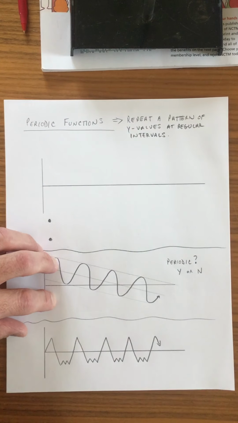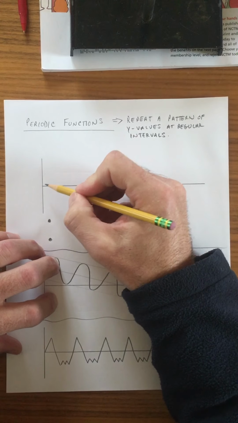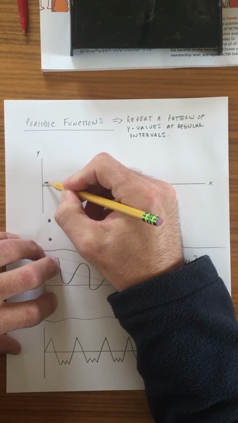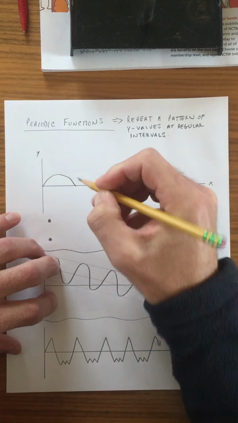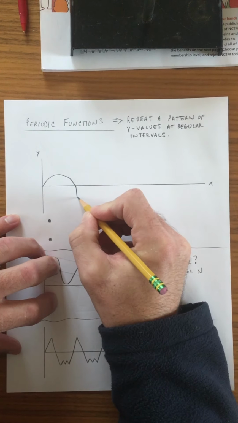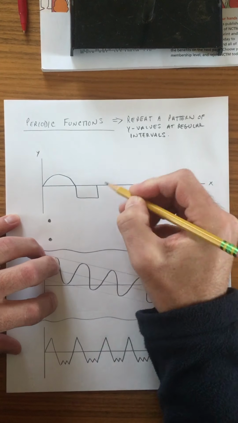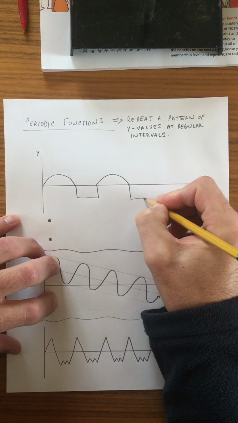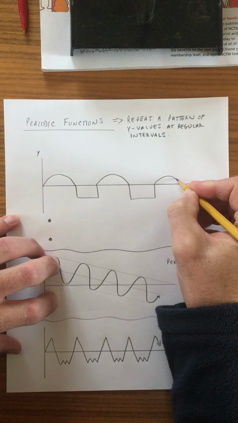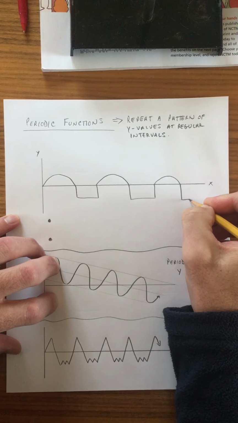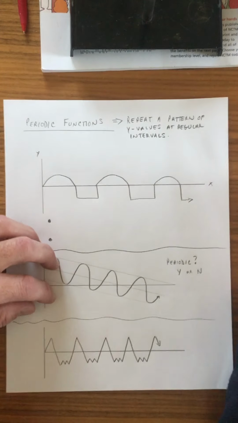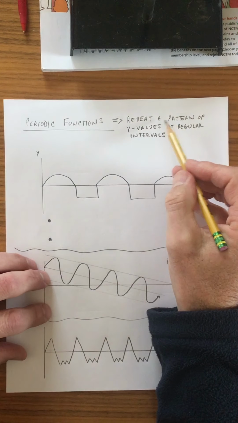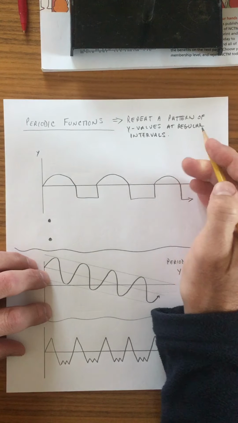So let's draw a periodic function. I'm going to call this x, I'm going to call this y, and I'm just going to draw this little function here. And it looks kind of like this. And it just repeats over and over and over again. And so here's what's important. It repeats a pattern of y values.